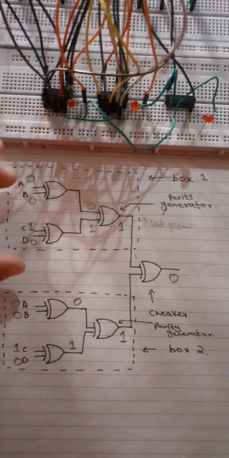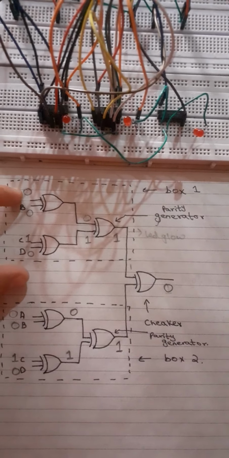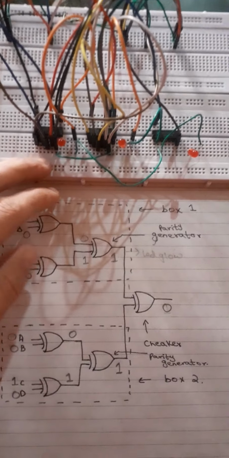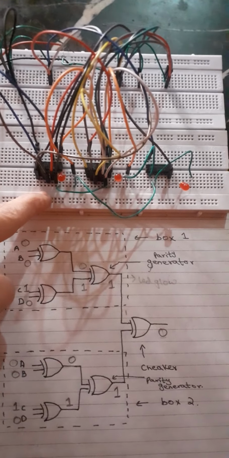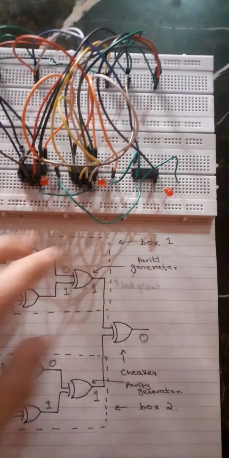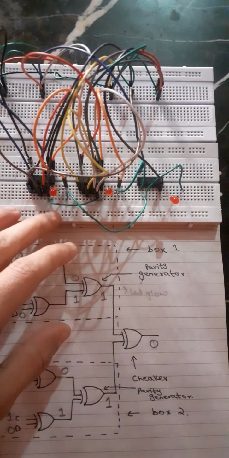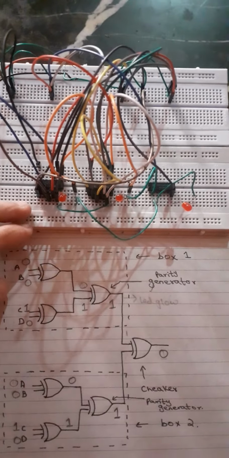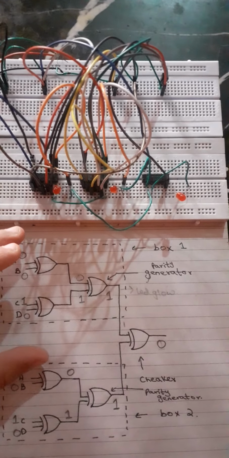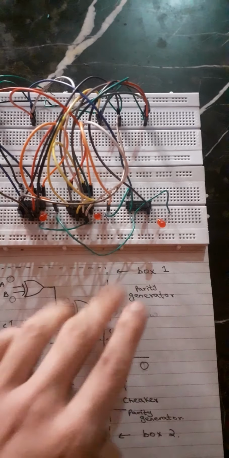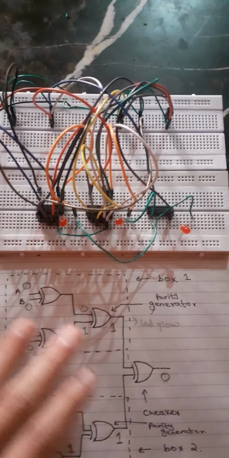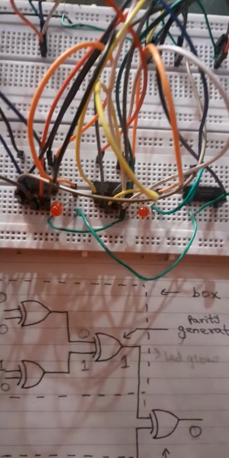Now this logic diagram is of a 4-bit even parity bit generator. It means it accepts 4 input bits. Same goes for our hardware. The difference between this and this is that I have used ICs here and gates there, and we know that each IC has 4 gates. This first IC has 4 gates, this IC has 4 gates, and this IC has 4 gates.